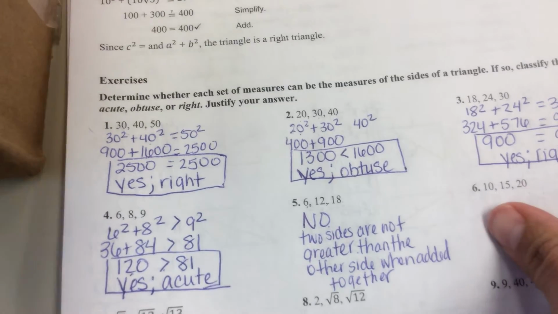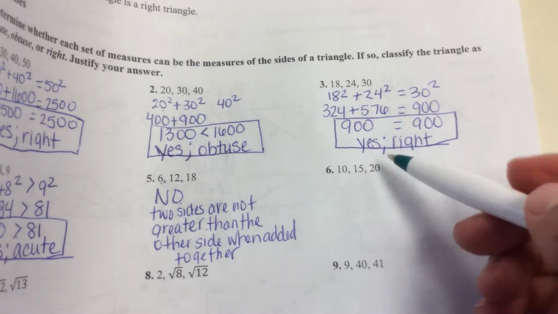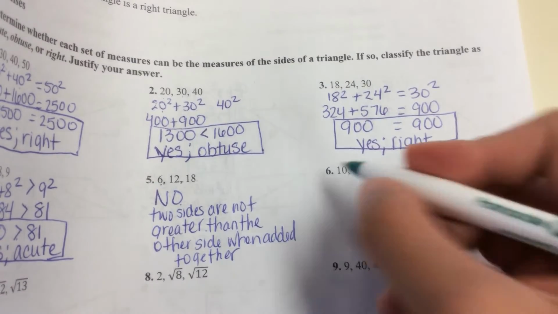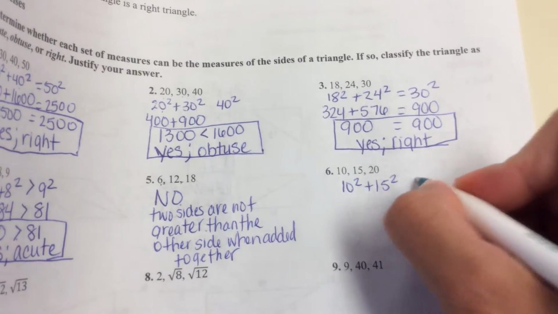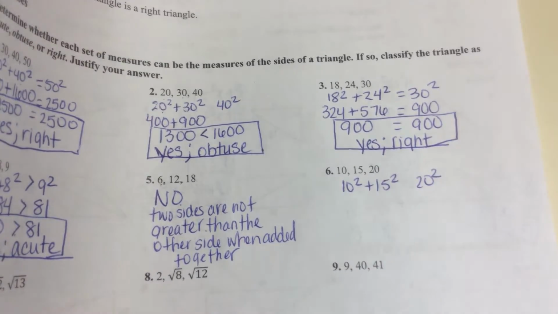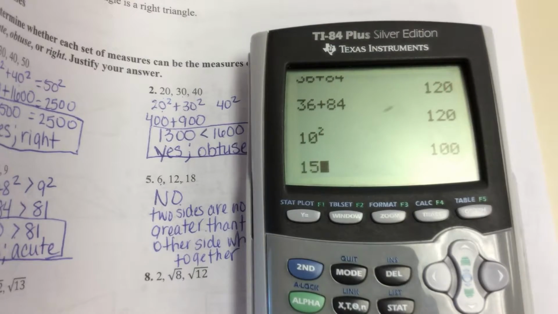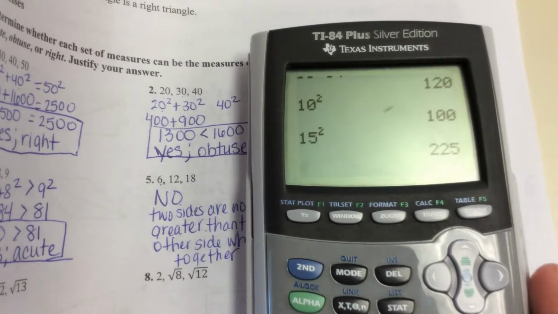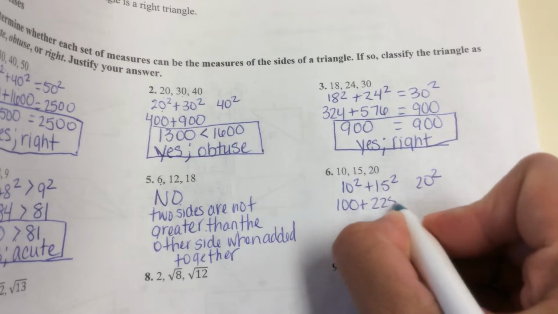Okay, number 6: 10 plus 15 gives me 25. That's bigger than 20. So we'll take 10 squared plus 15 squared, compared to 20 squared. 10 squared should give me 100. 15 squared should give me 225. So take 100 plus 225.